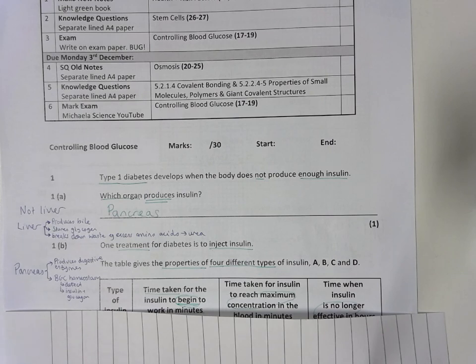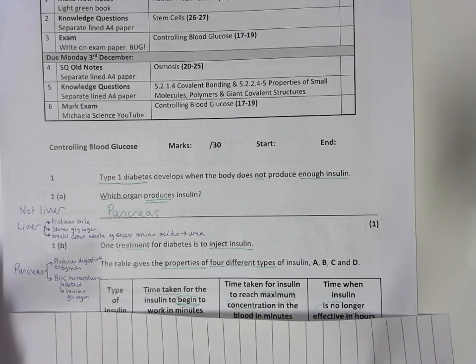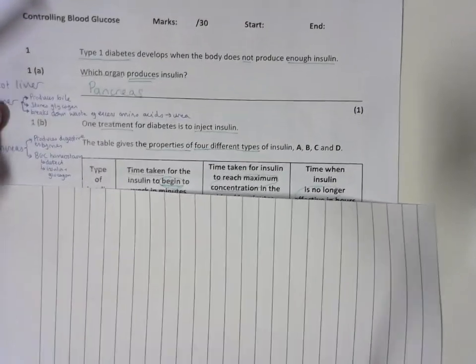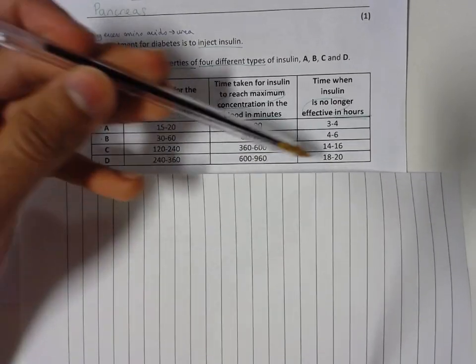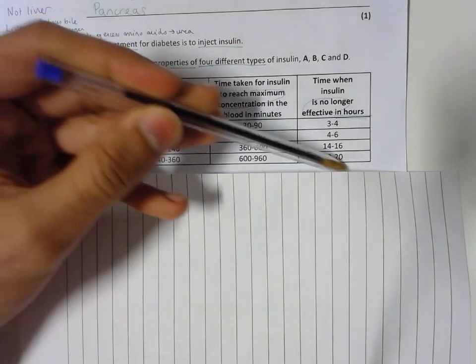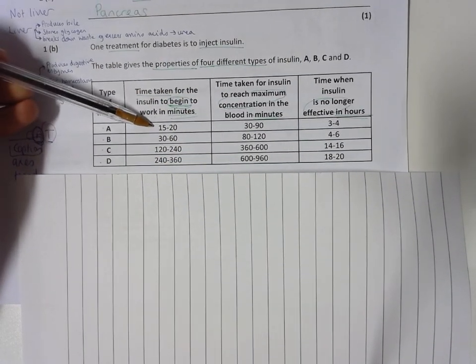Let's move on to question 1b, which is about treatment of insulin. Although we haven't studied different types of insulin in class, that's not expected. What you are expected to be able to do in this question is to read the table carefully enough and be able to apply what you have interpreted from the table in exam questions.